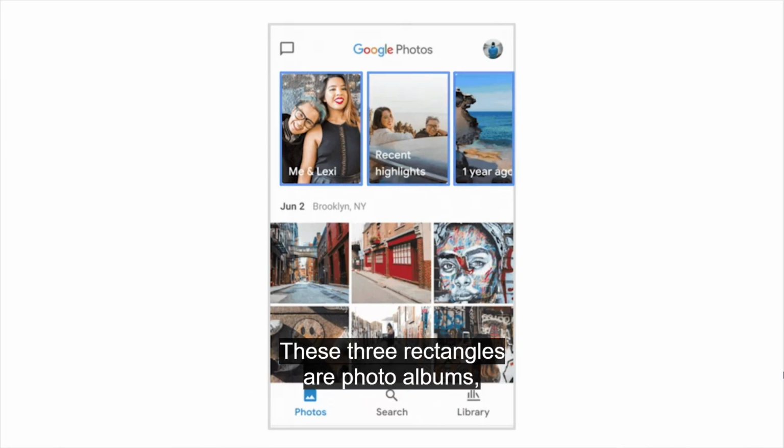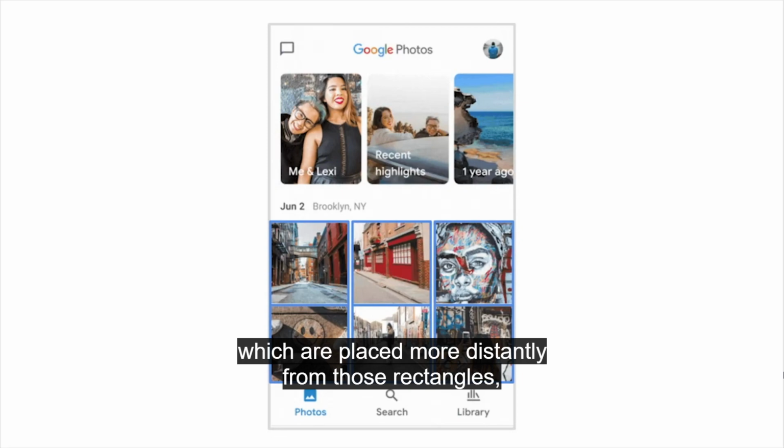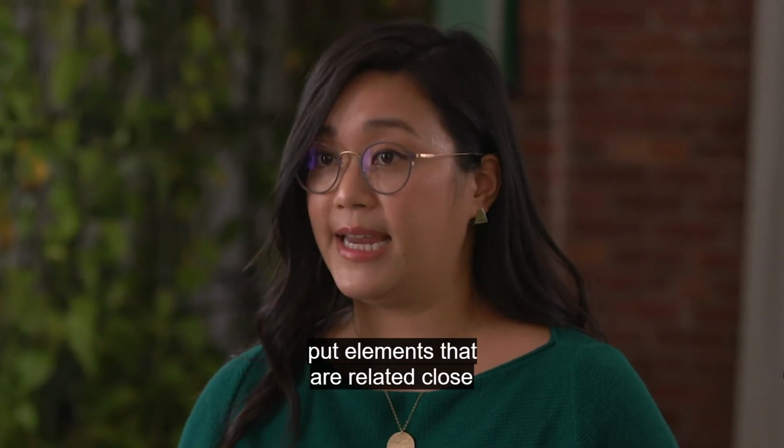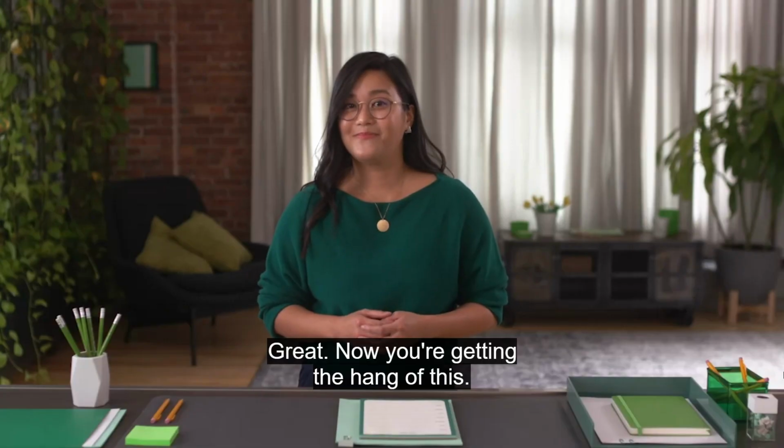These 3 rectangles are photo albums, while the 6 squares below, which are placed more distantly from those rectangles, are just individual photos. Here's the takeaway. When designing your wireframe, put elements that are related close together instead of far apart. Great. Now you're getting the hang of this.